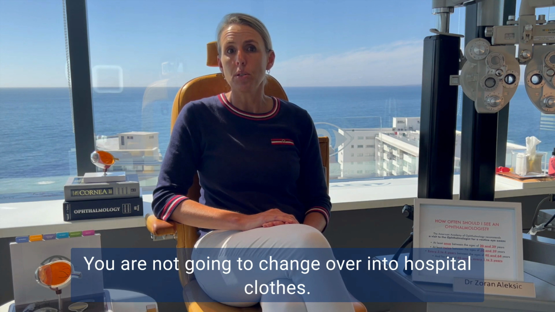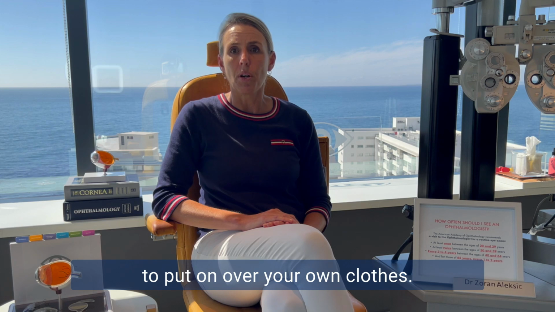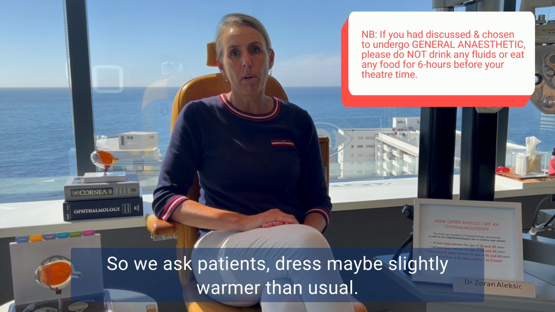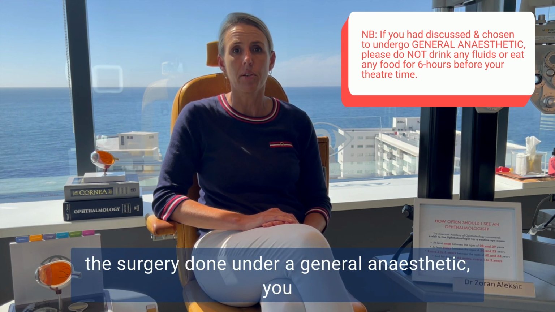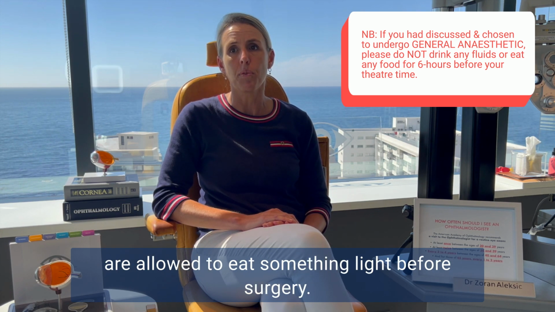You are not going to change over into hospital clothes. They are going to give you a gown to put on over your own clothes. So we ask patients, dress maybe slightly warmer than usual. If you are not going to have the surgery done under a general anesthetic, you are allowed to eat something light before surgery.